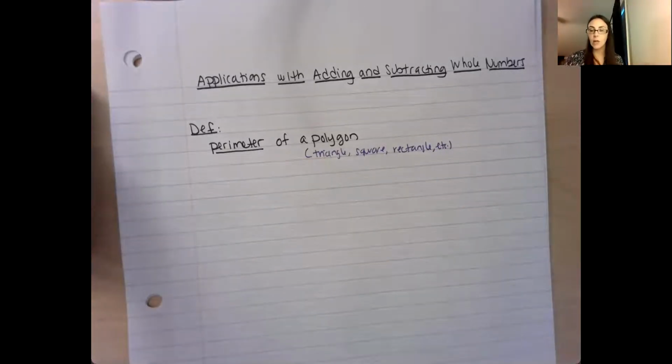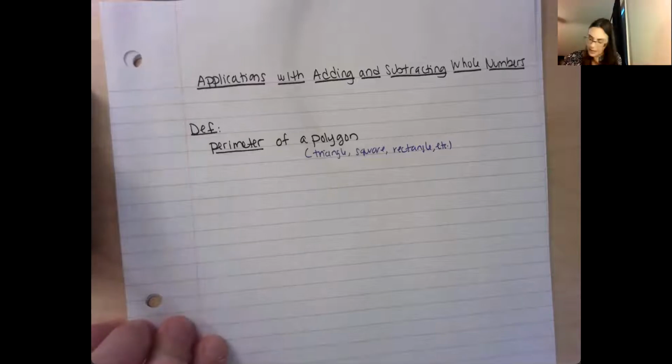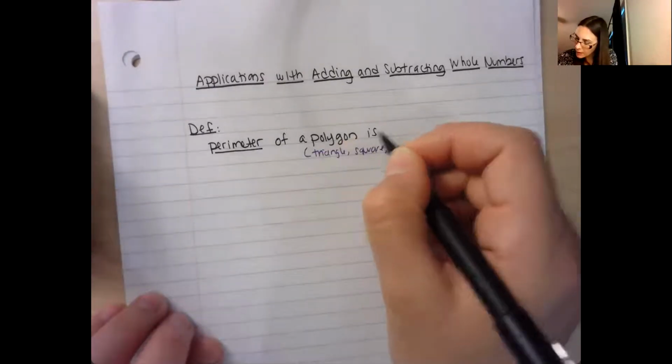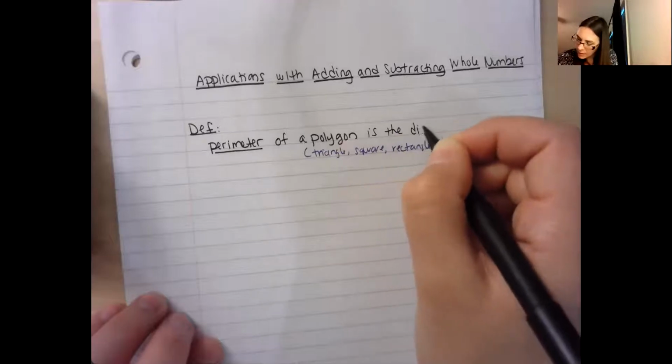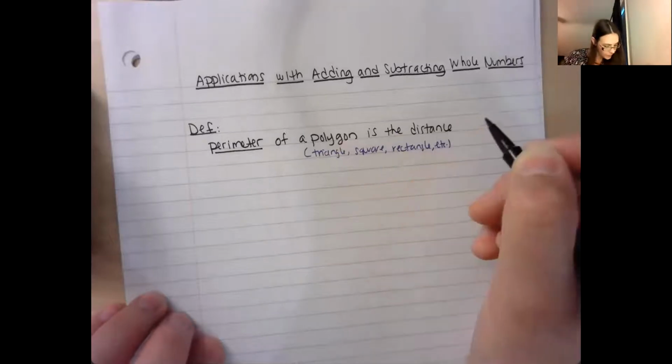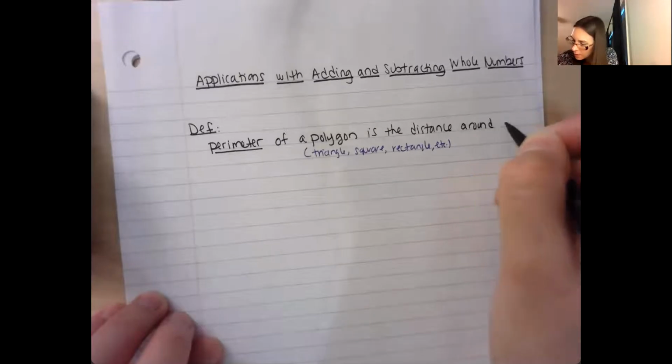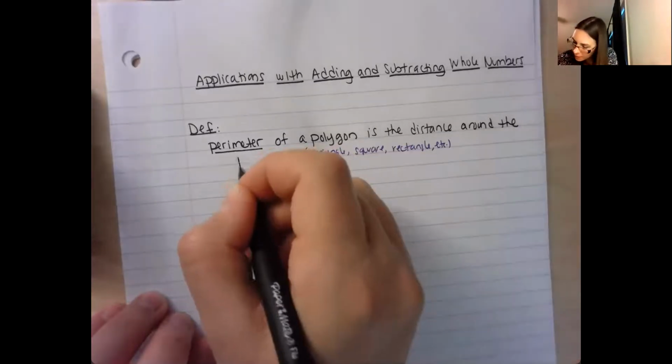Triangle, square, rectangle, octagon, pentagon, anything like that. And it is the distance around the polygon.